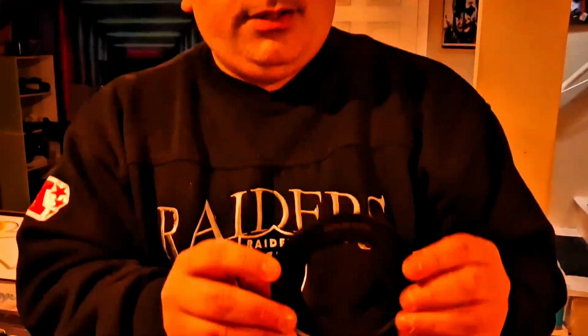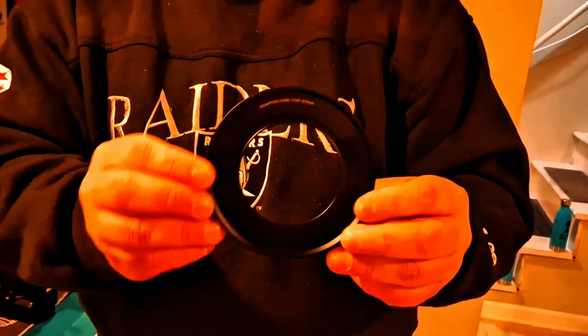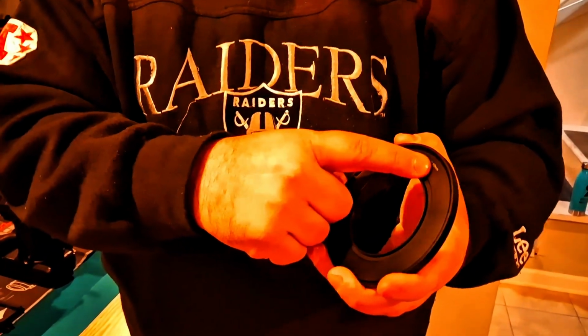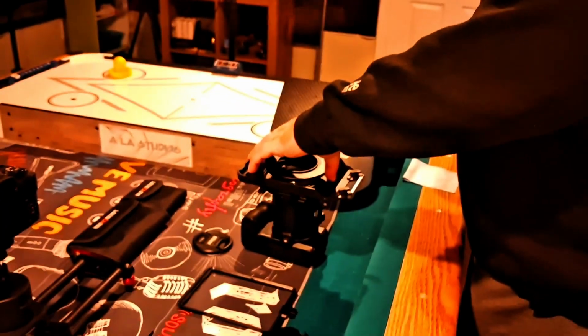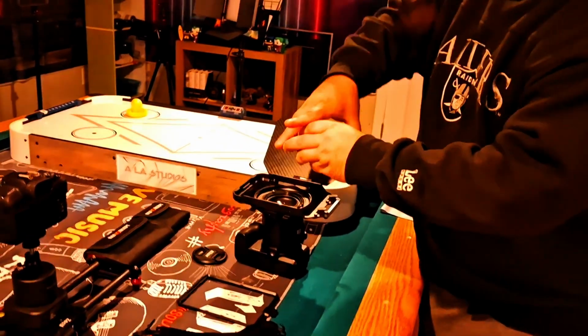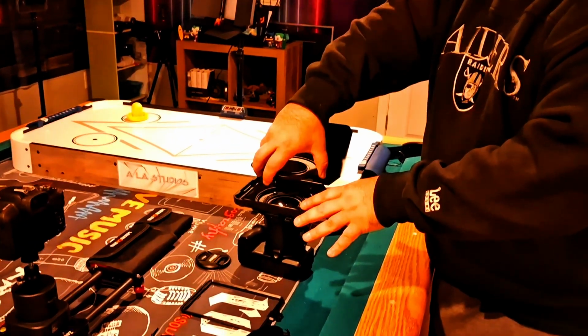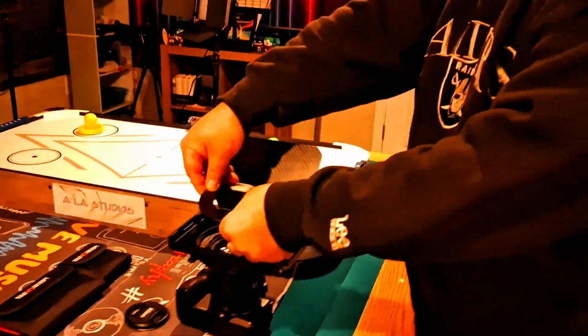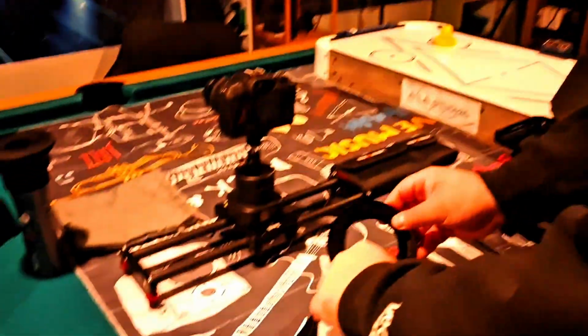You have basically these adapter rings. And if you notice, it gives you the size or the dimensions, right? So this has to match up with your lens, right? So it allows you to screw it on the outside rim of your lens, and then it properly secures in place. Here's the thing though.